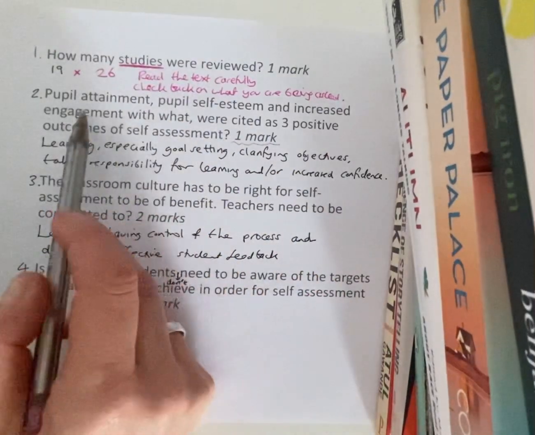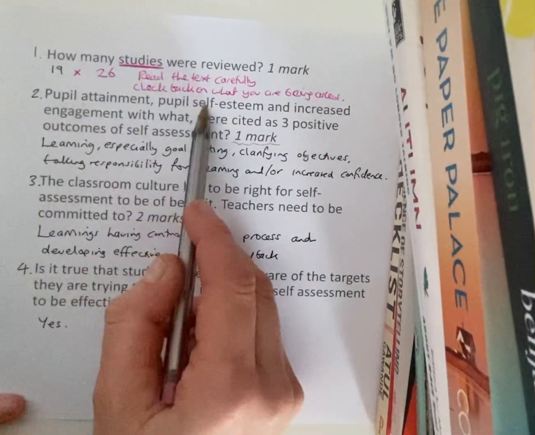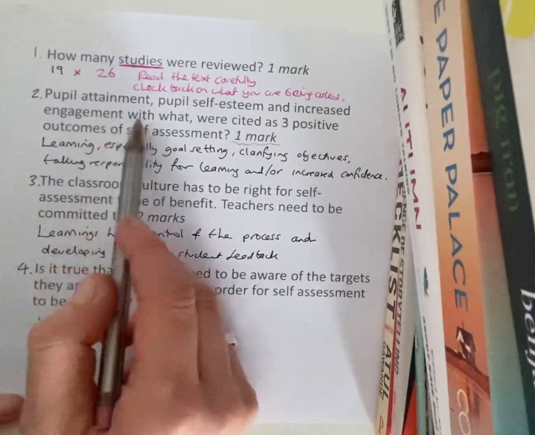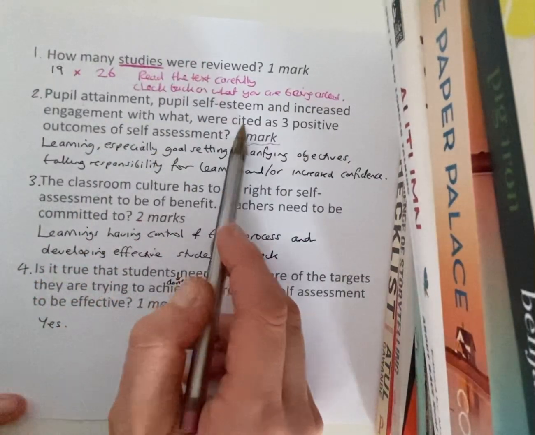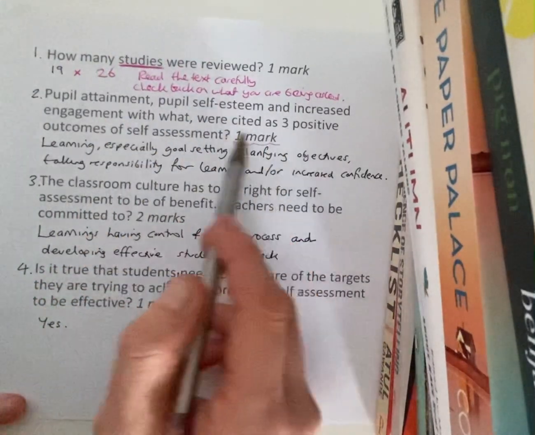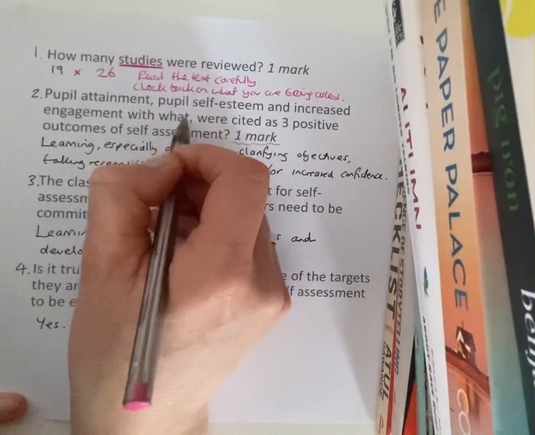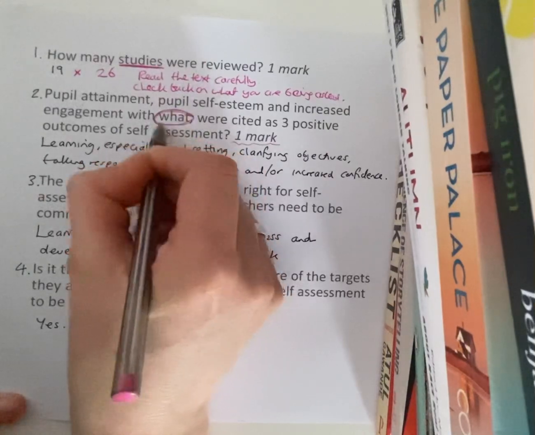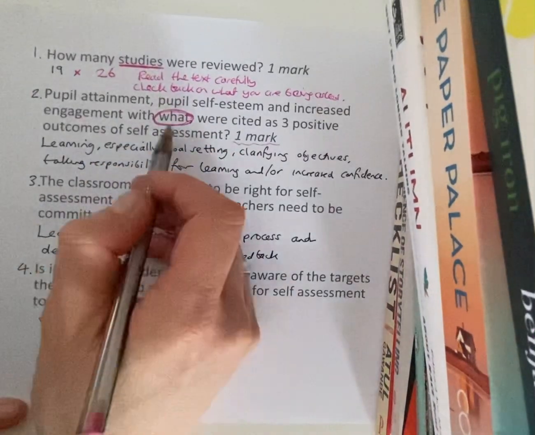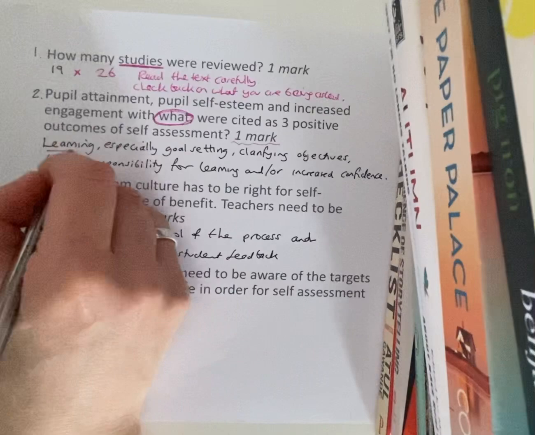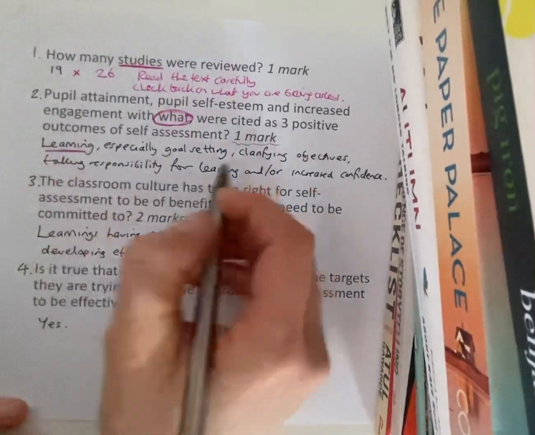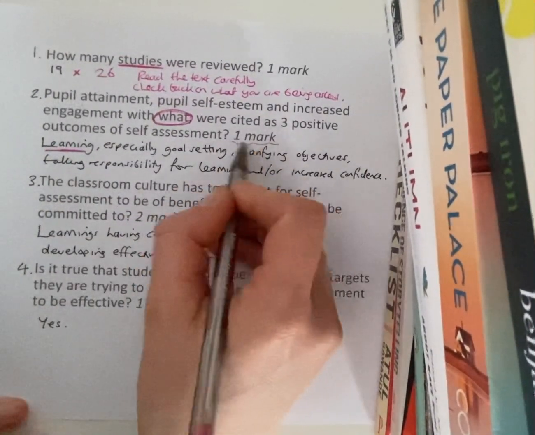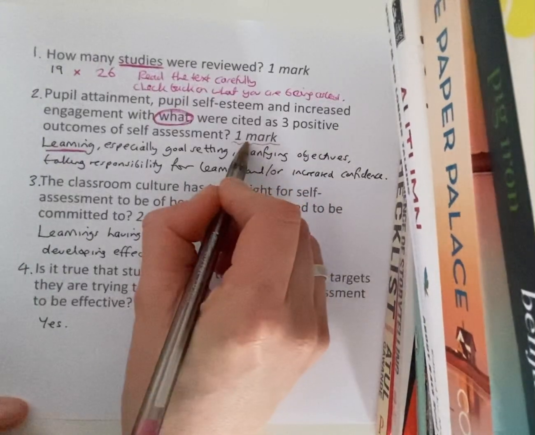And go back to the question again. Pupil attainment, self-esteem and increased engagement with what was cited as 3 positive outcomes. So it's one thing we're looking for. Again, if we'd underlined or circled the key word in the question, we would have found actually all we needed in the answer was the word learning. And the indicator that it was a short answer is the fact it's worth 1 mark.